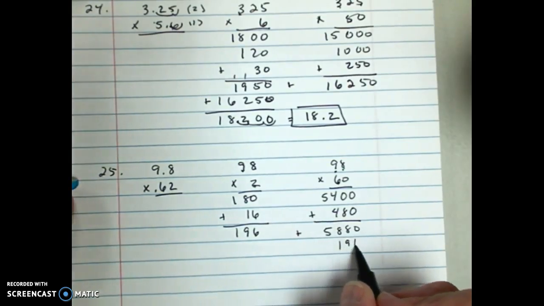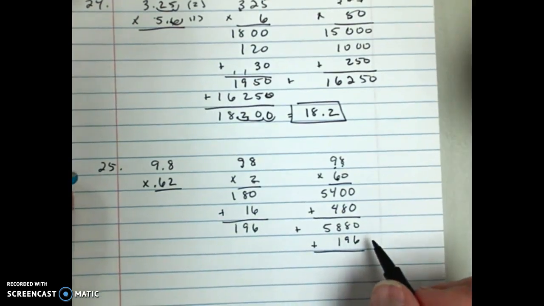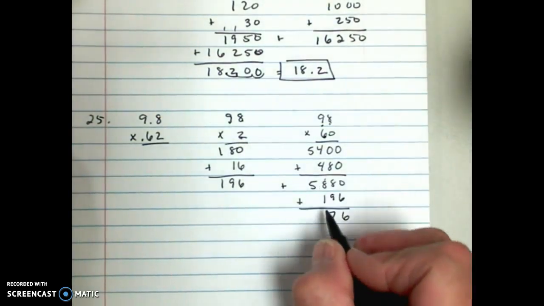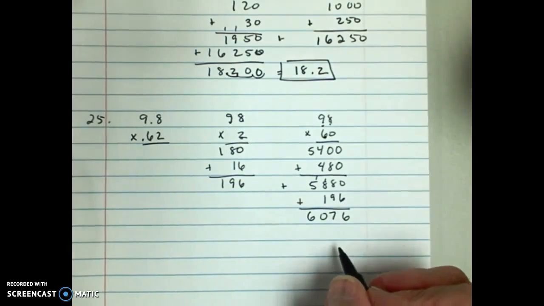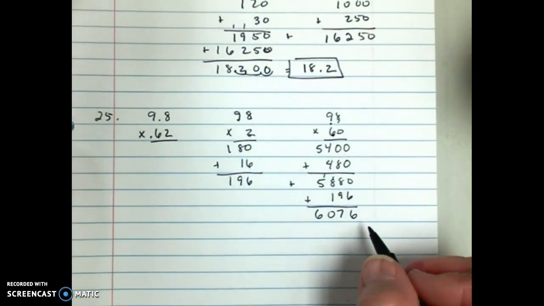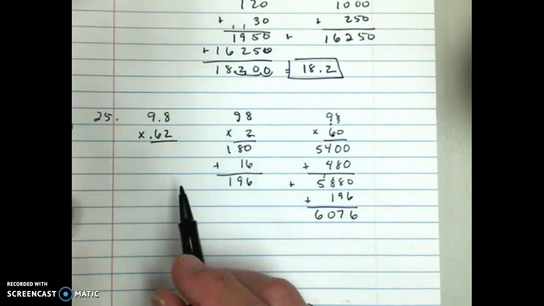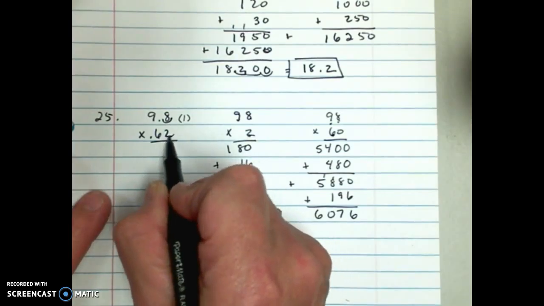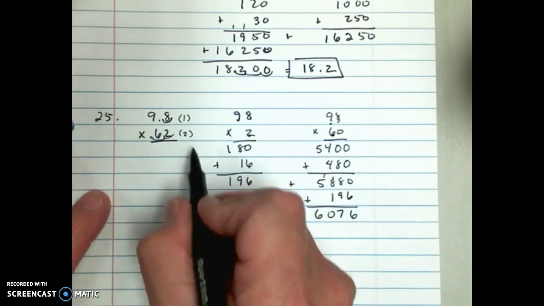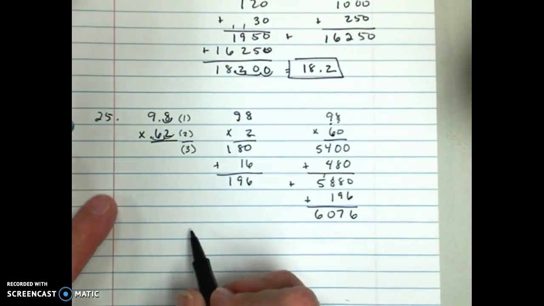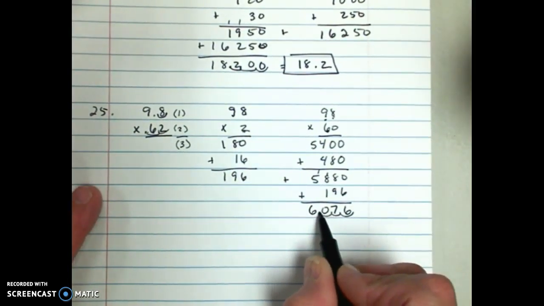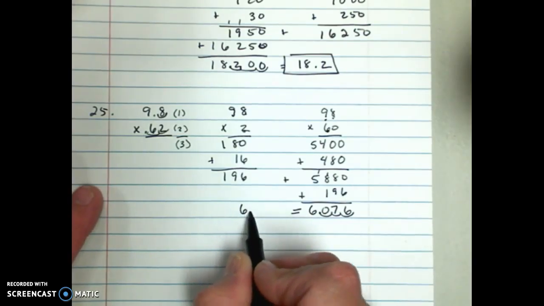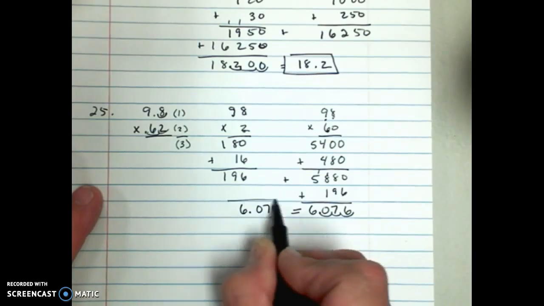Then we're going to add those two parts together. So we add 196, add this together, and we get 6. We have a little bit of regrouping here. We get 6,076, but we have to go back to our original problem, put the decimal point in the correct place. So the decimal goes one place in the first factor, and it goes 2 places to the left in the second factor. So a total of 3 places to the left. So we go back to our answer, 1, 2, 3 places to the left, and that means that our final answer is 6 and 76 thousandths.